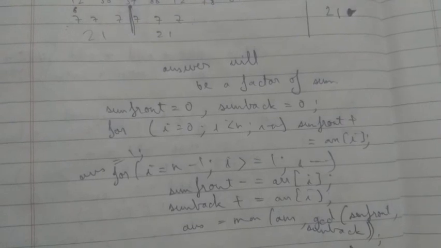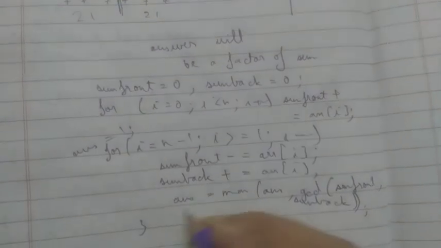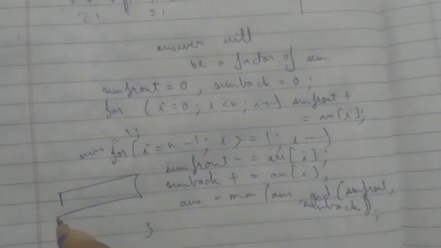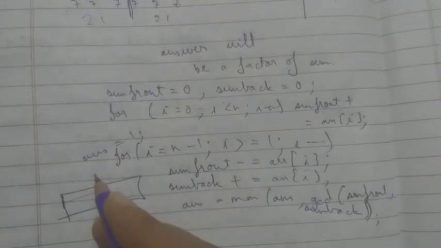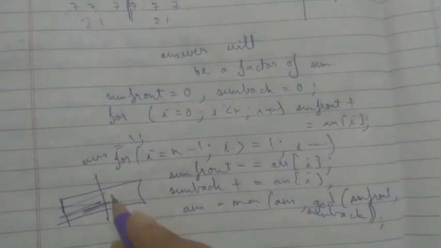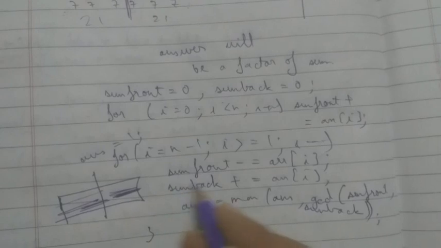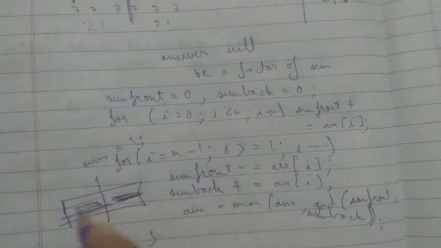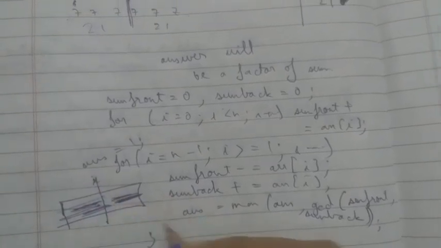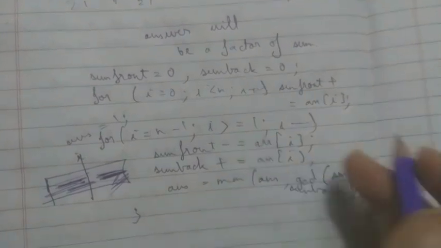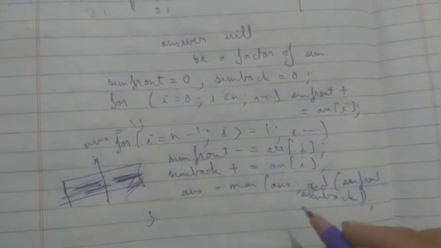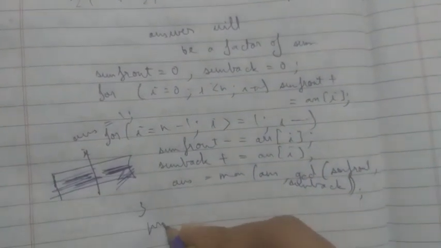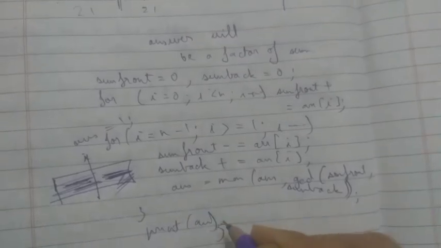Sum from front means that if this is an array, sum from front will be the sum of these elements, and this will be the sum of the sum back elements. This is the sum back and this is the sum front, and this is i. So this is what I meant. If you do this, you will get the maximum possible GCD, and then print the answer. So this is the basic thing.